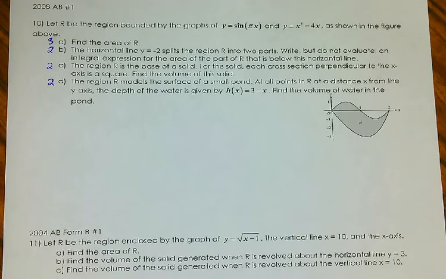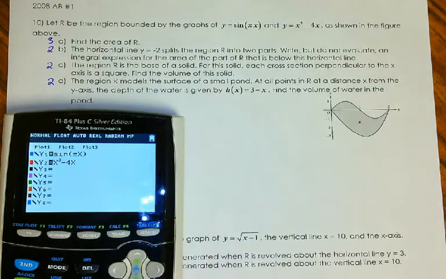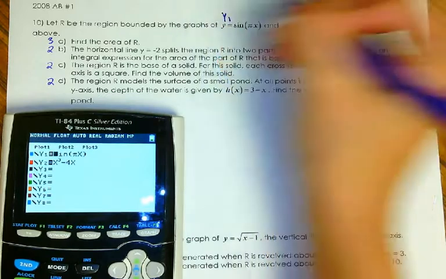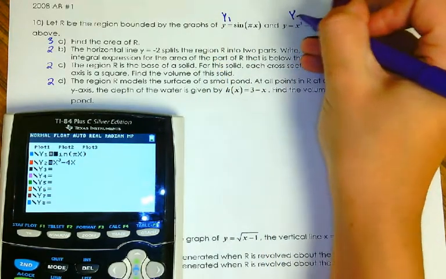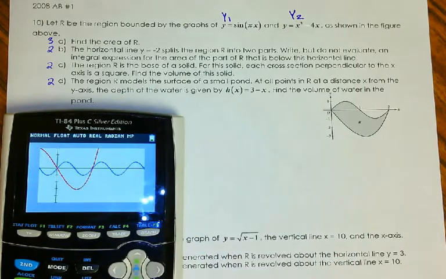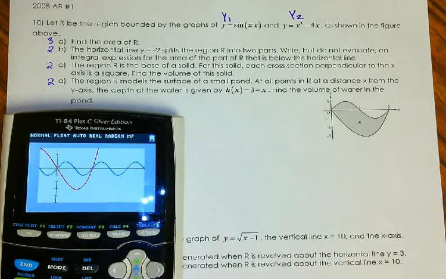Okay, this is still a calculator question. This is from 2008. So we're going to say let R be the region bounded by those two graphs. We're going to find the area first. So the first thing I would do is put those into my calculator. So just in your y equals, I would go ahead and put that, and I'm going to call that my y1, and I put this one into y2, and then I graphed it. You can adjust your window so that it fits. So I'm looking at the same picture as they gave me.